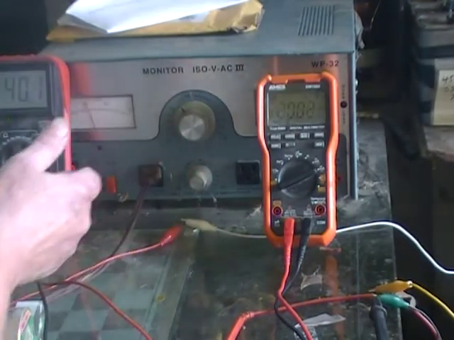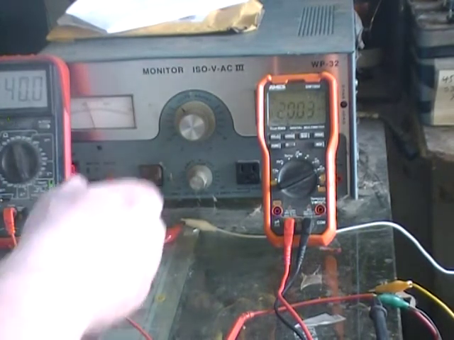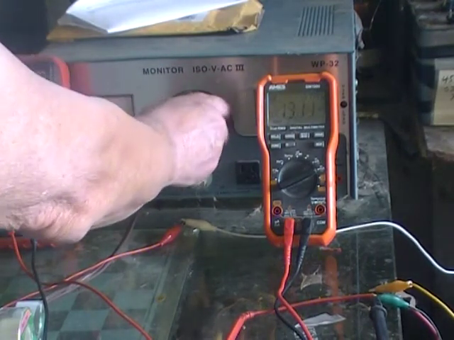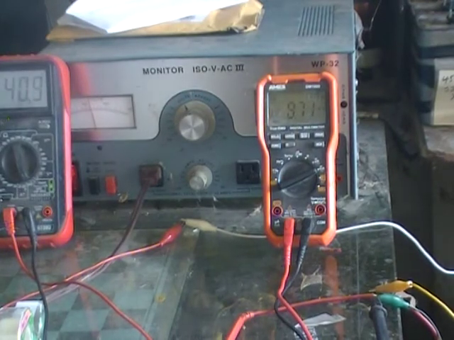About 55 volts. No discharge. 60. We got a good discharge at 60 volts. 41 milliamps primary. Only 8.6 milliamps on the secondary.